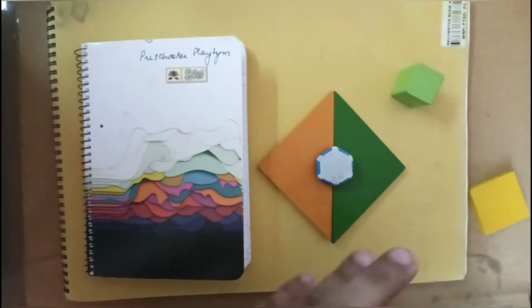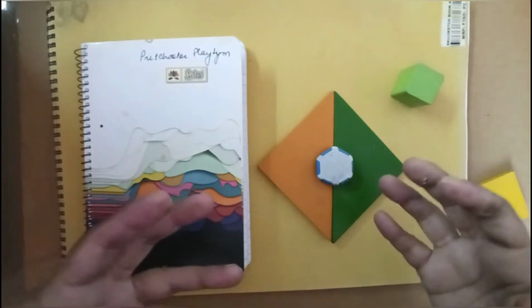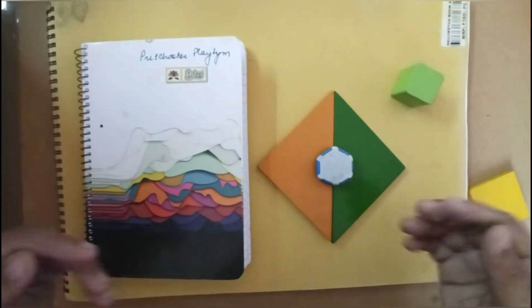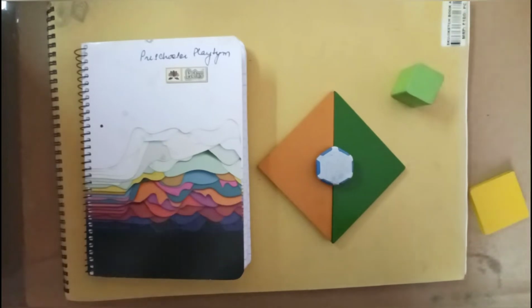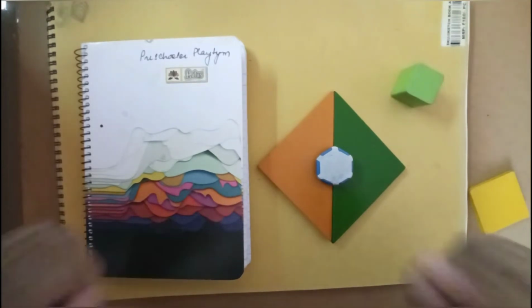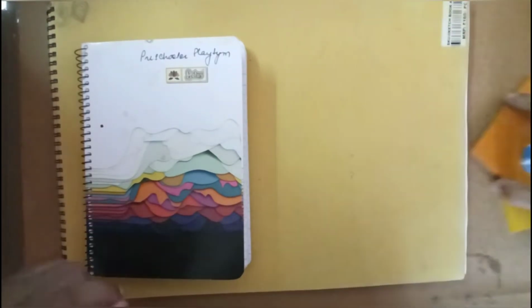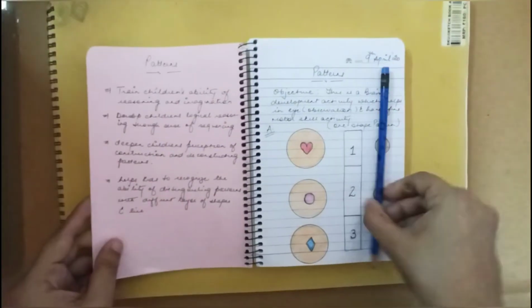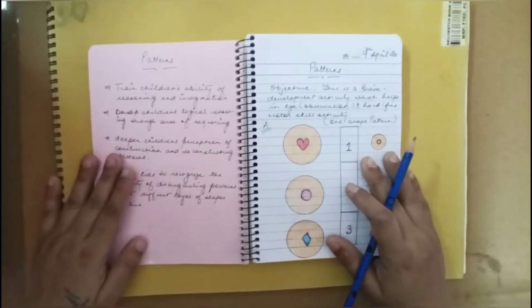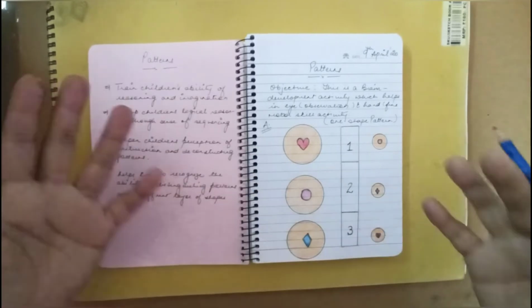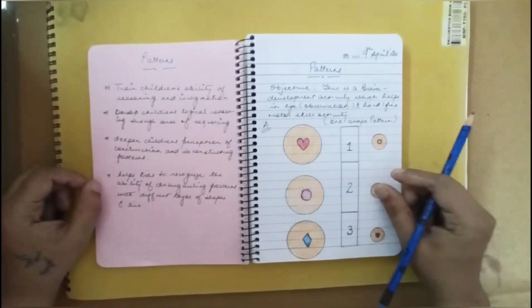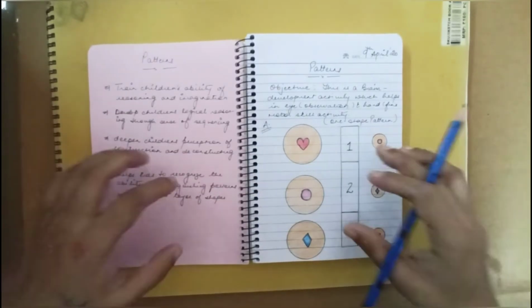Coming out of the basic AB and AAB patterns, let's do something different to teach our kids more brain development and eye and hand coordination activities today. So let's get started. Here, this is my book which is going to talk about my pattern activities. I have done it in a booklet because of the lockdown. I am running out of A4 sheets, so I couldn't create an activity book, but I will show it to you in this book.